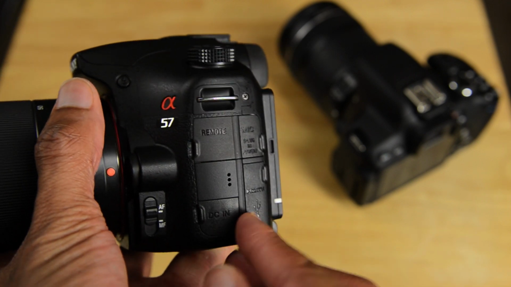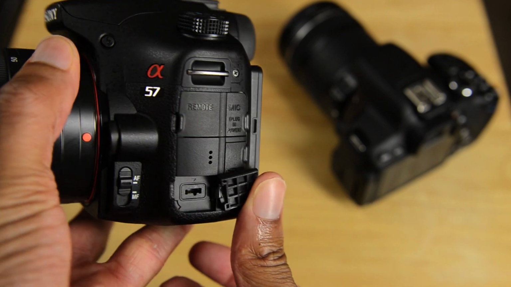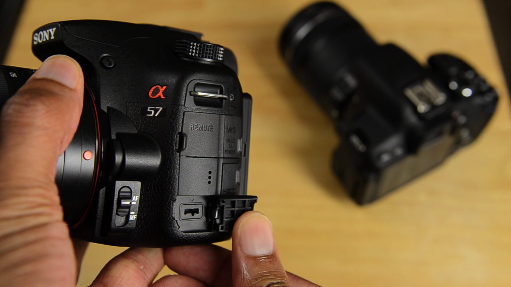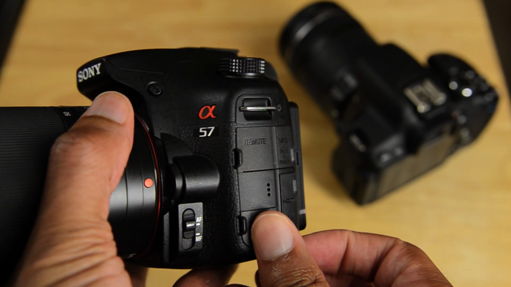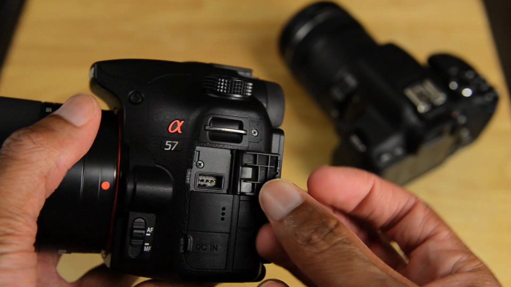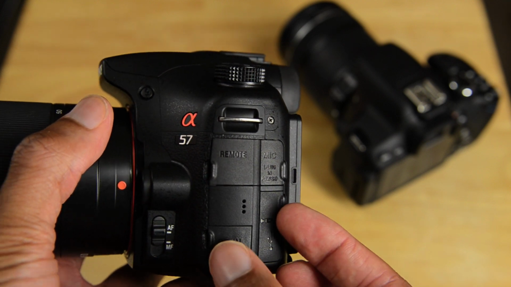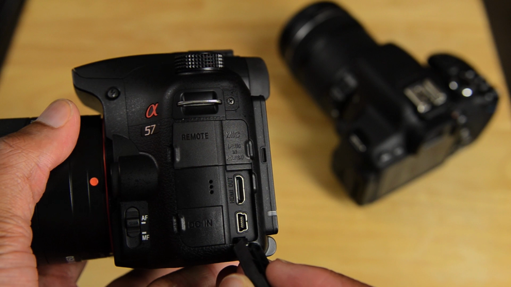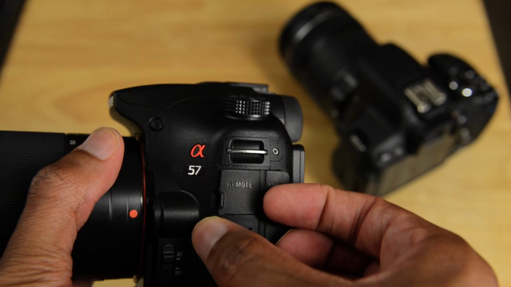The Sony does have a DC in, which, so what? Probably wouldn't use that a whole lot these days, but I don't know, if you're shooting in a studio or something, that could be good. You've got your remote connection right up here on it. And then USB and HDMI over on this side. And then, of course, you've got your microphone right up here.